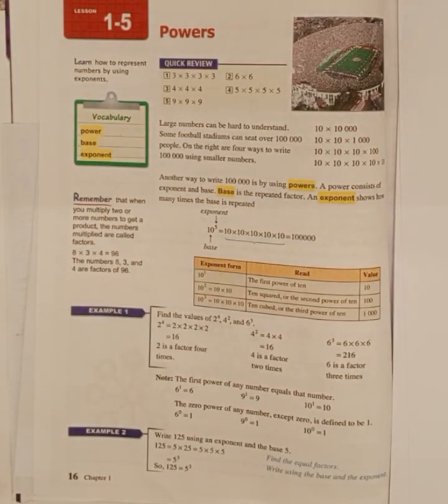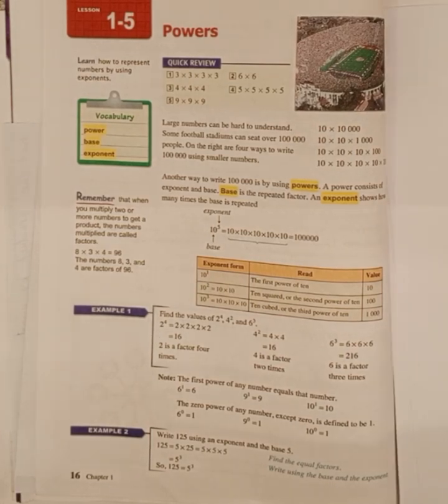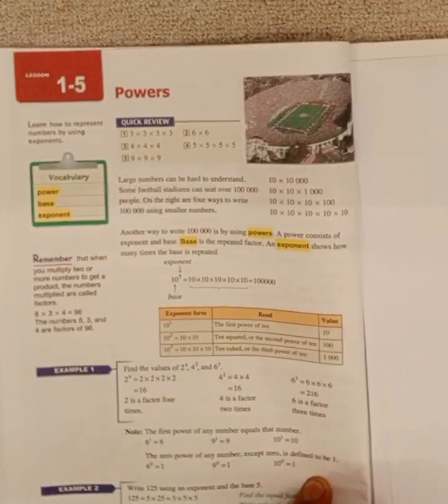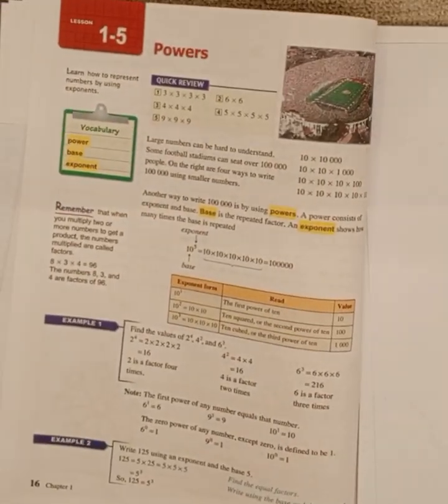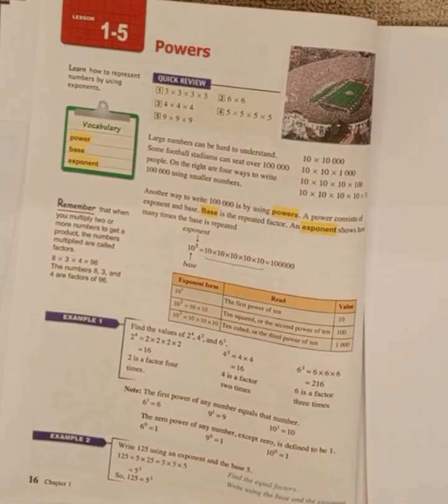So today we're gonna talk about the new lesson which is called powers. So this lesson is very easy, powers. For example, what does powers mean? Powers consist of an exponent and a base.